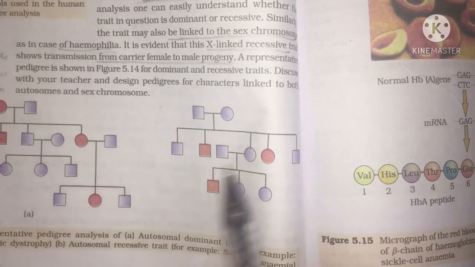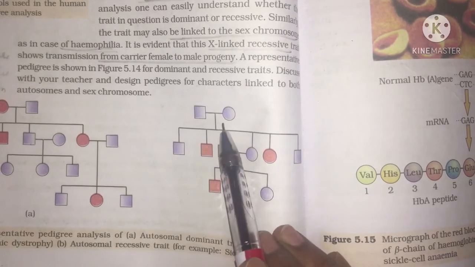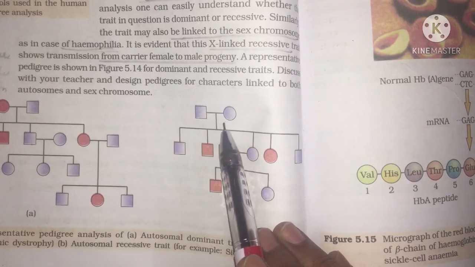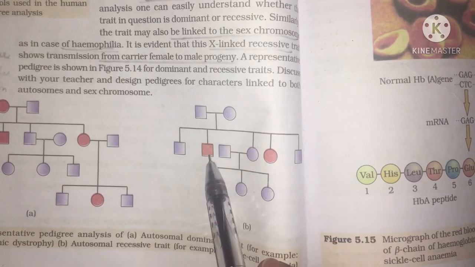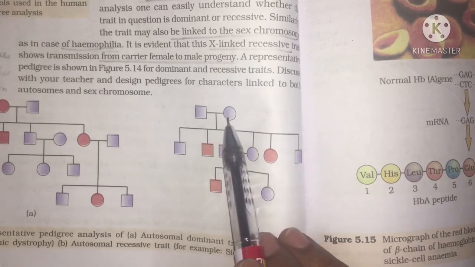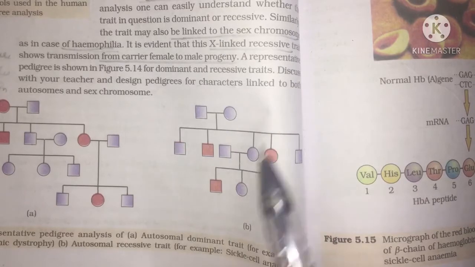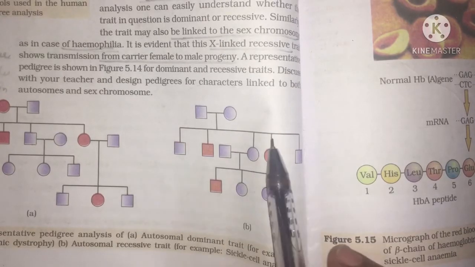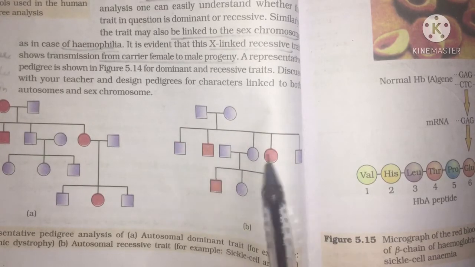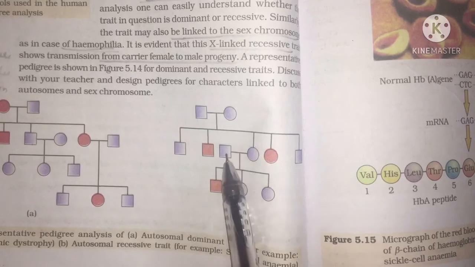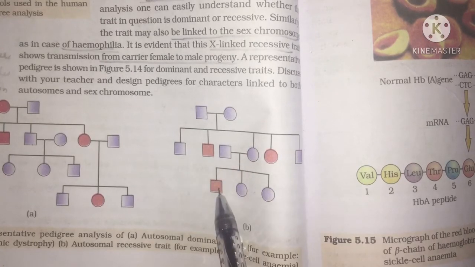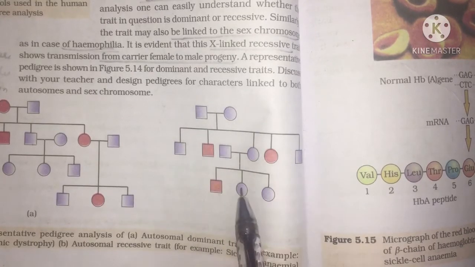Hope you remember dominant and recessive. It is there, but because it is there in a recessive condition, that's why it has been shown in the children. Any one of the parents is having it, but it has not been shown. They are carrying that disorder but not showing it, but it has been seen in their children. Similarly, both are normal, but it has been seen in their children. This is a recessive disorder.